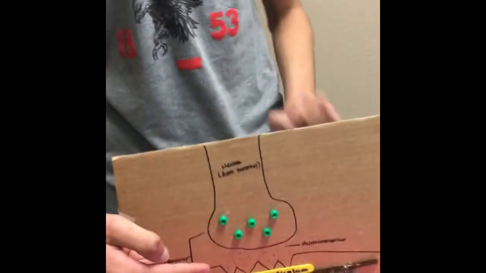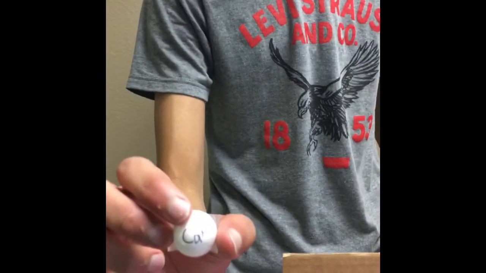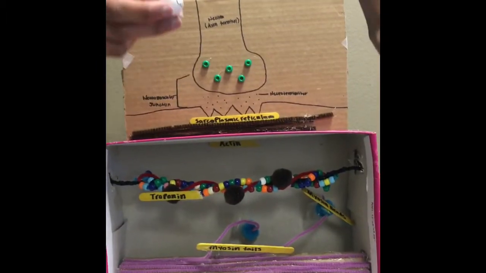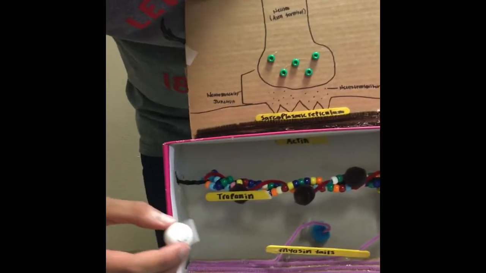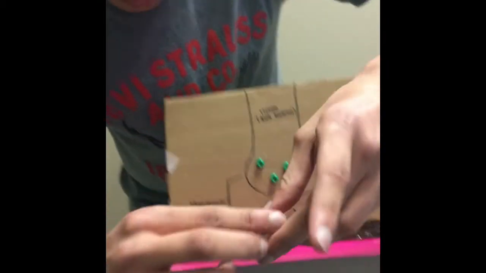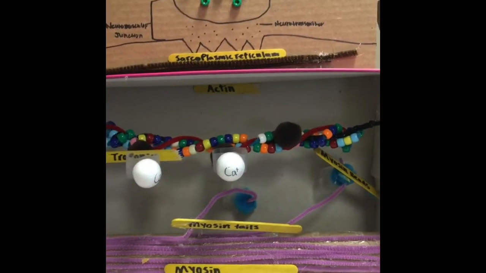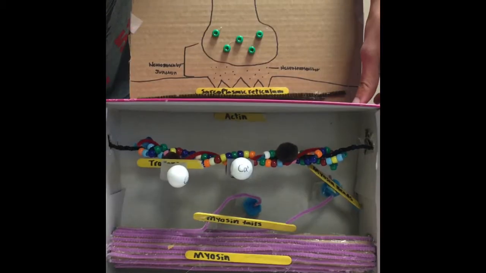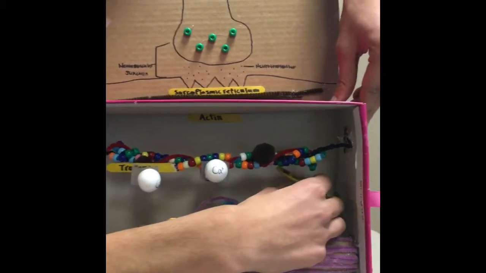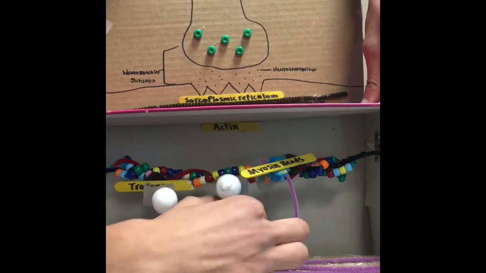So first, a neurological impulse is sent to the neuromuscular junction right here, which prompts the sarcoplasmic reticulum to release calcium ions. Once the calcium is released, it binds to the troponin on the actin, which changes the shape of the tropomyosin to reveal the active site of the actin. Then the myosin heads of the myosin can bind to the active site of the actin.